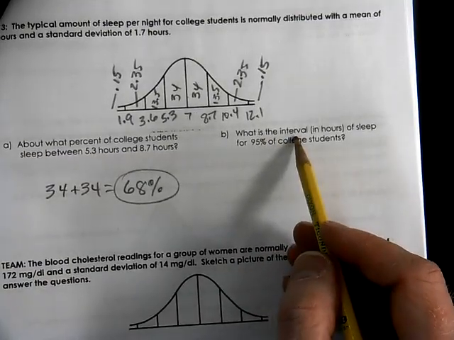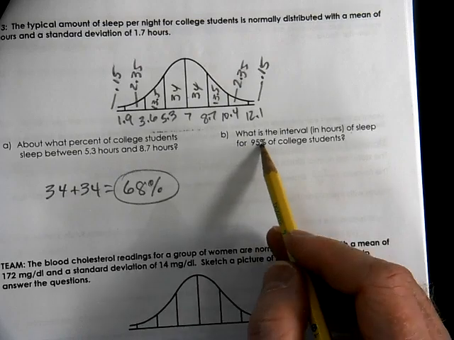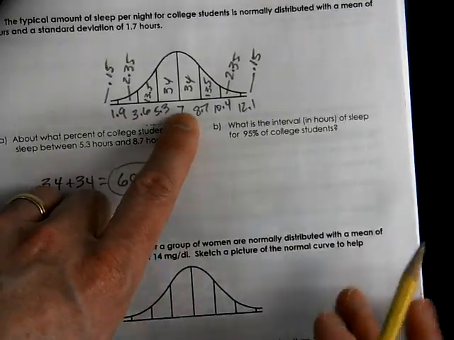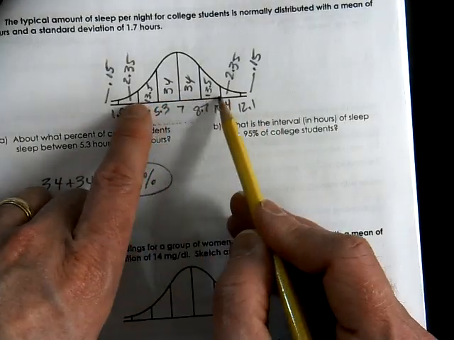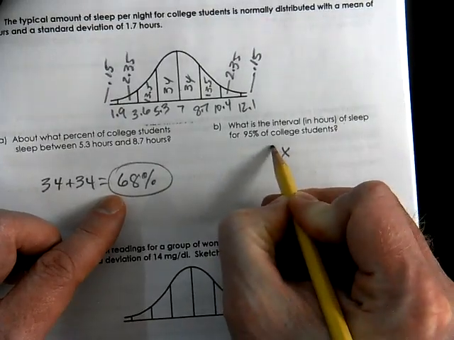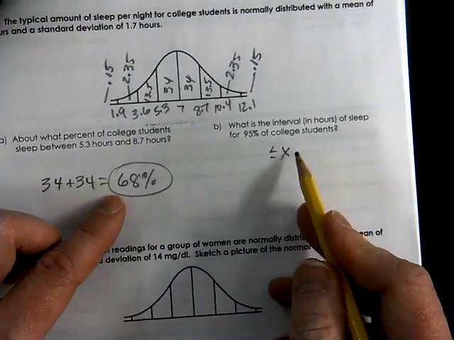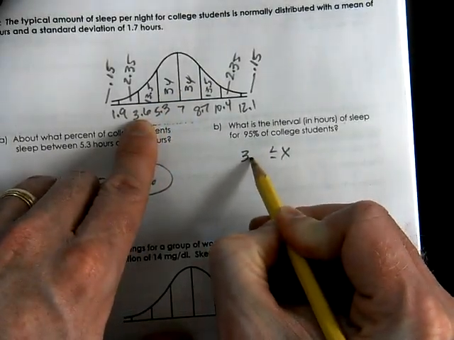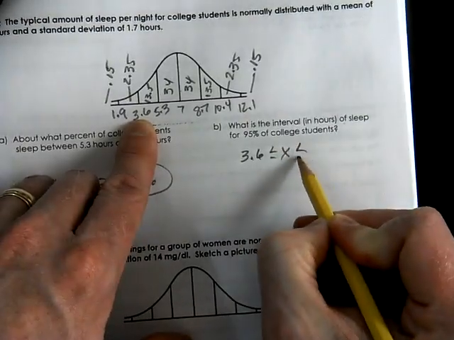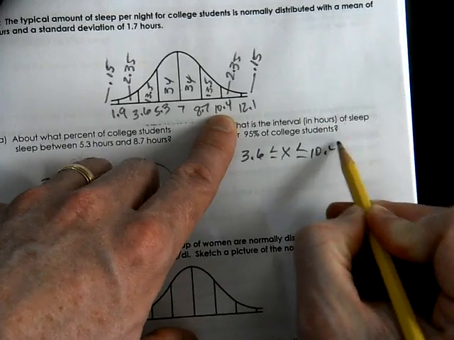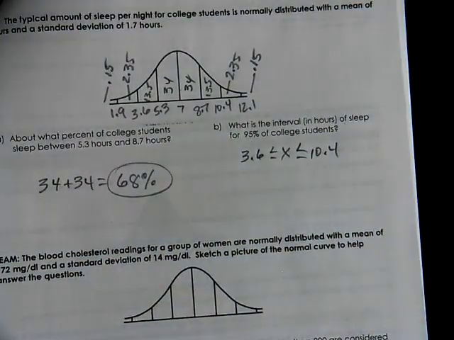What is the interval of sleep for 95% of the students? 95% I know is going to be 2 standard deviations from the mean. So my x value is going to be greater than or equal to 3.6, but less than or equal to 10.4. That would be our interval.